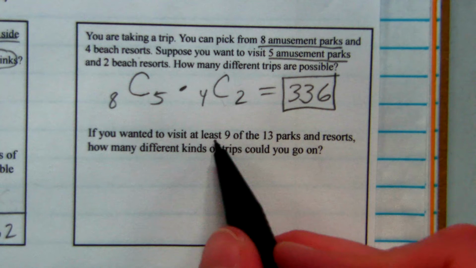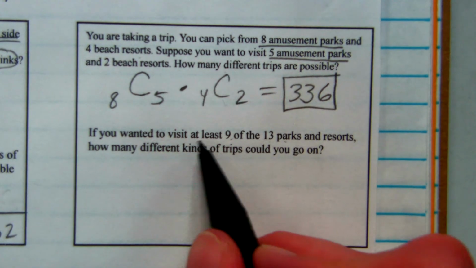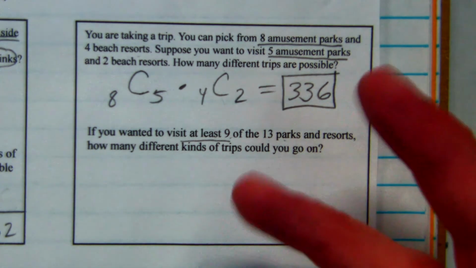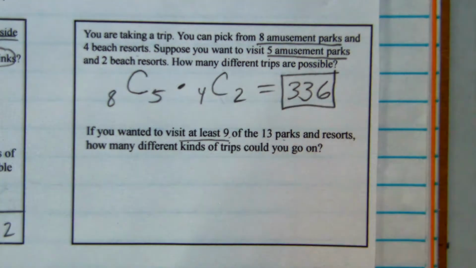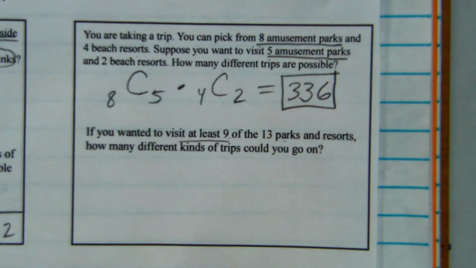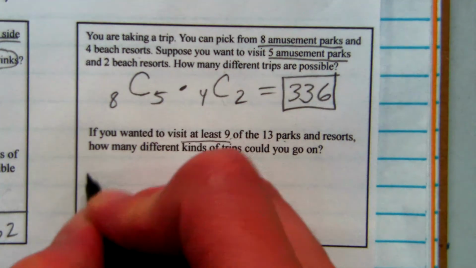If you wanted to visit at least 9 of the 13 parks and resorts, so at least 9 means 1 or 2 or 3 or 4 or 5. Do you get it? No, it means 9, 10, 11, 12, 13. Yeah, you're right, I went the wrong way. That would be less than 9. So 9 or more would be 9, 10, 11, 12. That's actually fewer, so thank goodness.